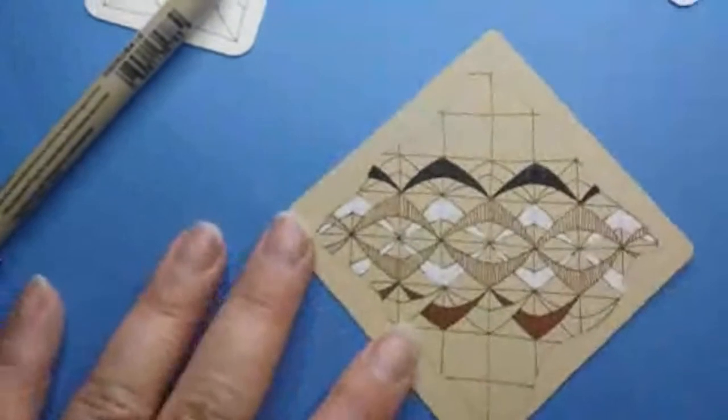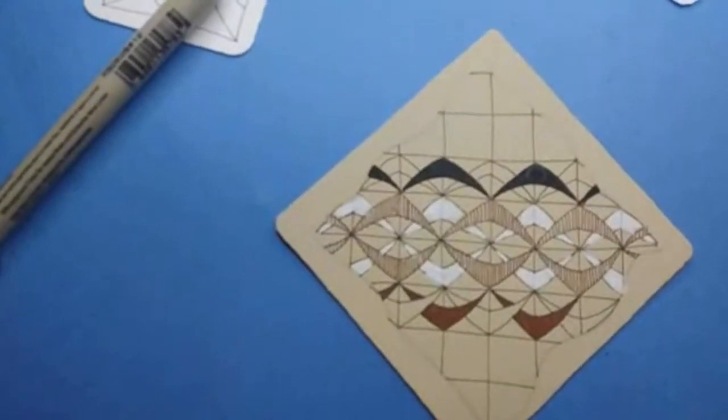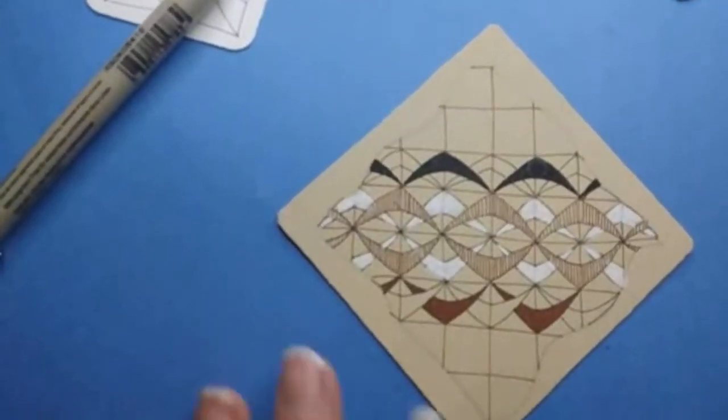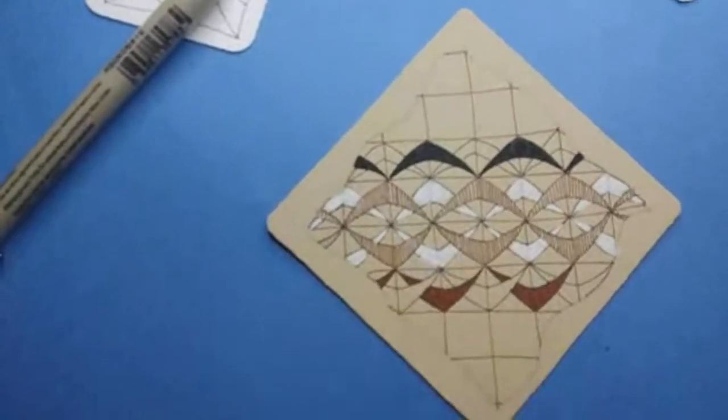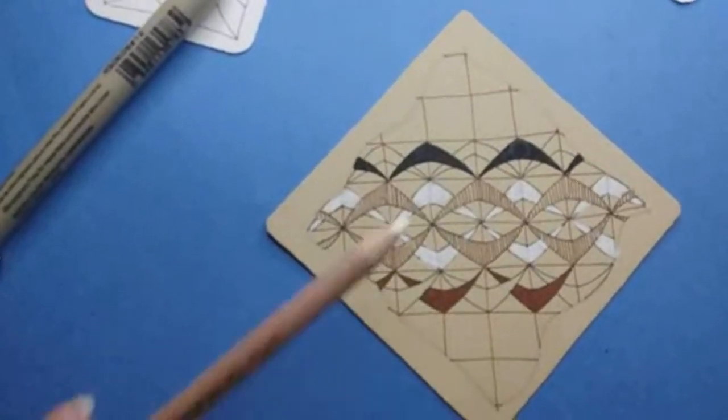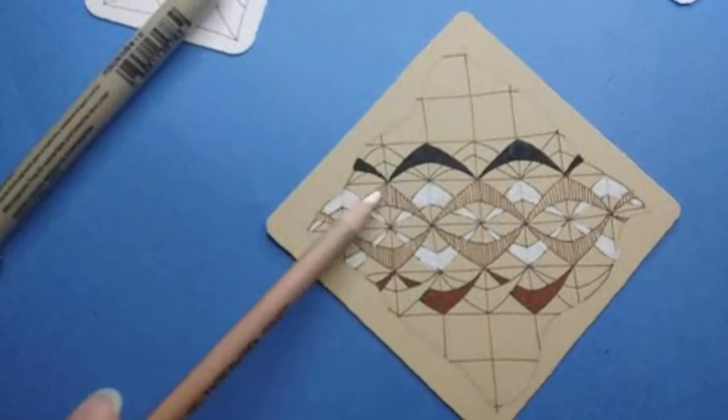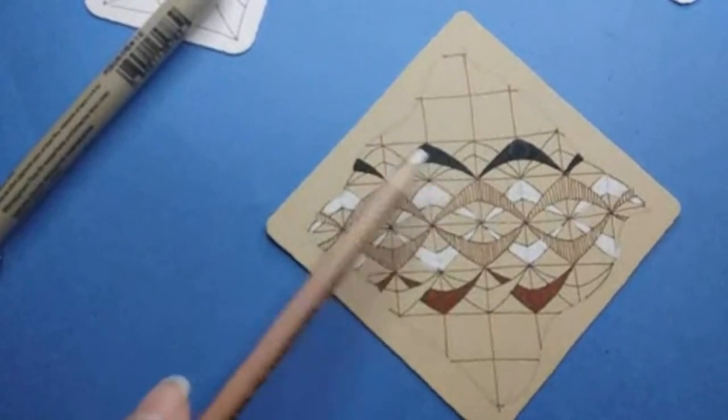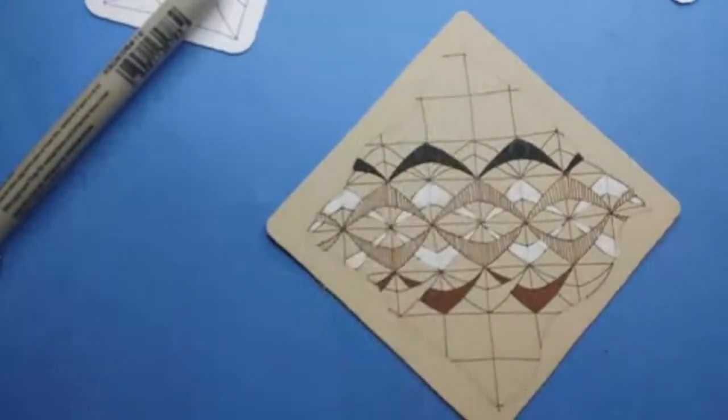Let's see what that looks like. Whoa! Neat. I like that. And it gives it a different look having the forward boomerang alternating instead of just being in a row. That's kind of neat.